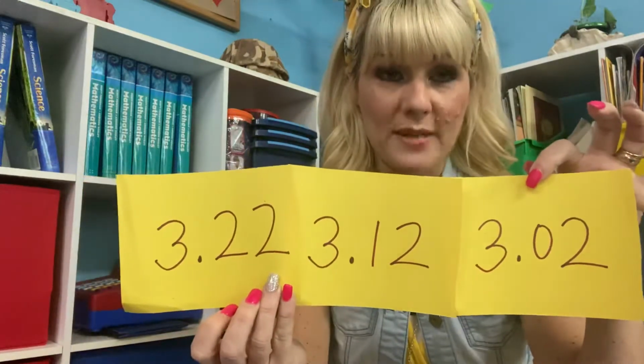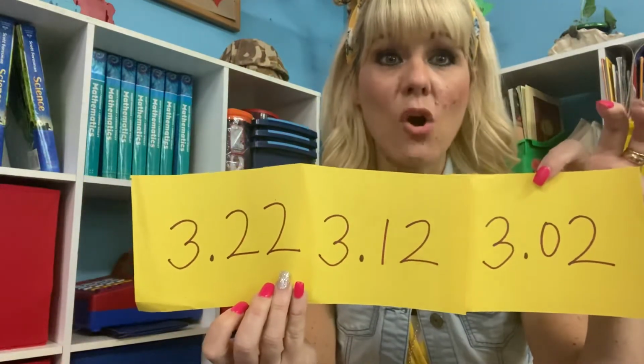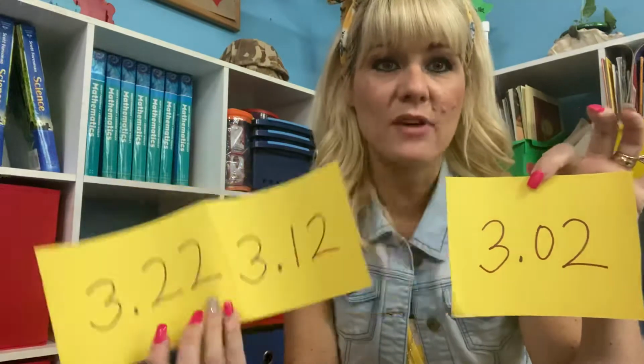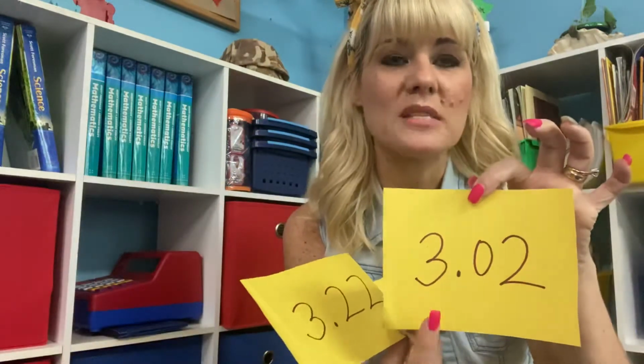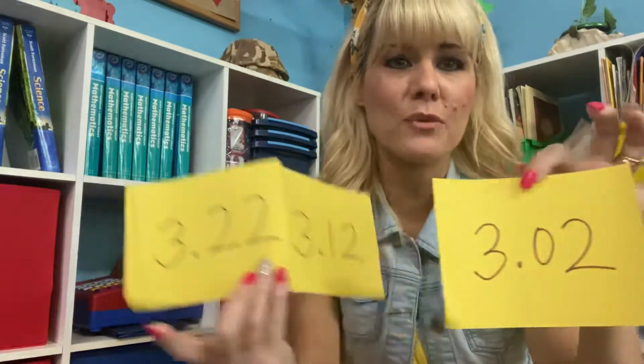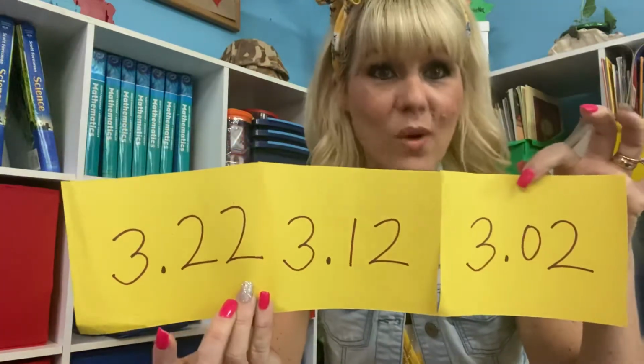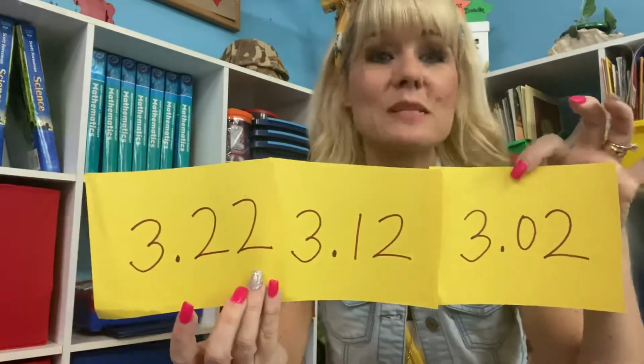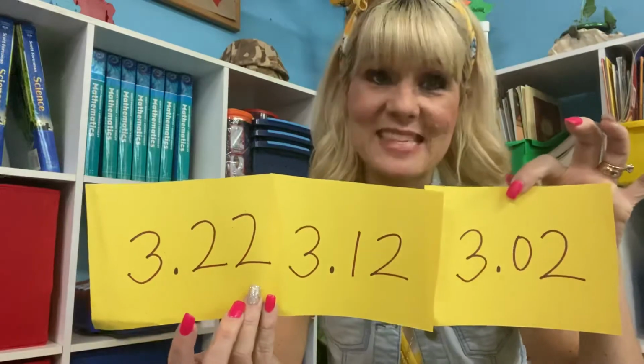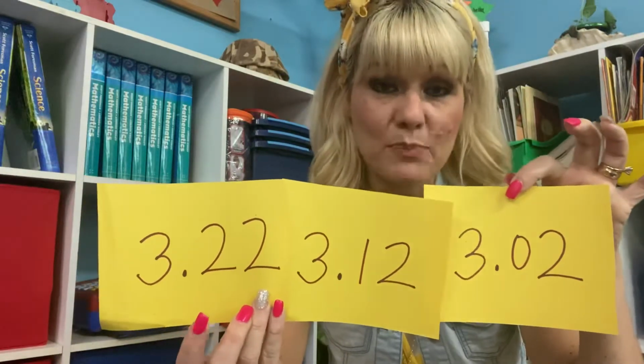So the very first thing that we do is we look at the first place value, which is the ones. If I look at the ones, they all have a 3 in the ones place value. Right here is the ones place value. They all have a 3. So we can't pick one as bigger. So now we have to go to the next place value, the tenths place value.